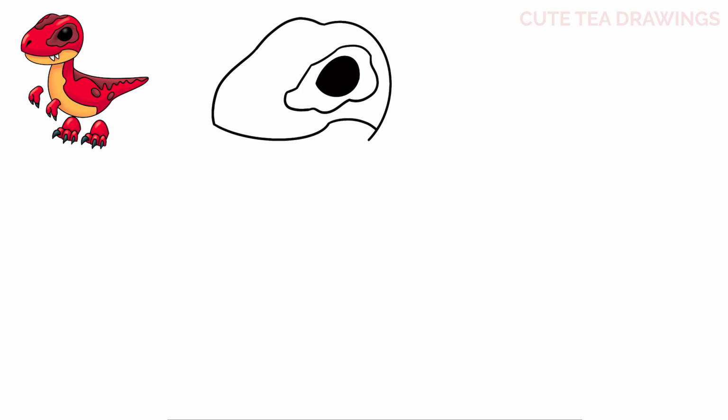Now to finish off the bottom of the mouth, we'll step in from the left side and let's draw a curve down and over. Now that we have the shape of the head, let's move in and draw the details. Inside on the left, let's draw a small, rounded triangle shape for the nostril. And then color it in black.